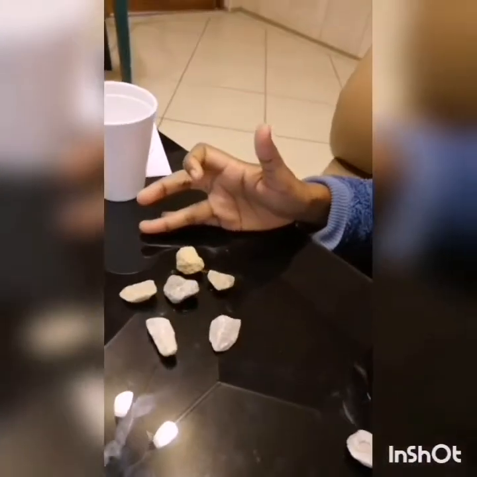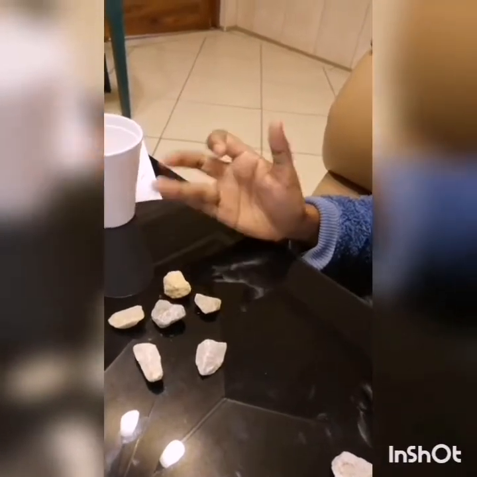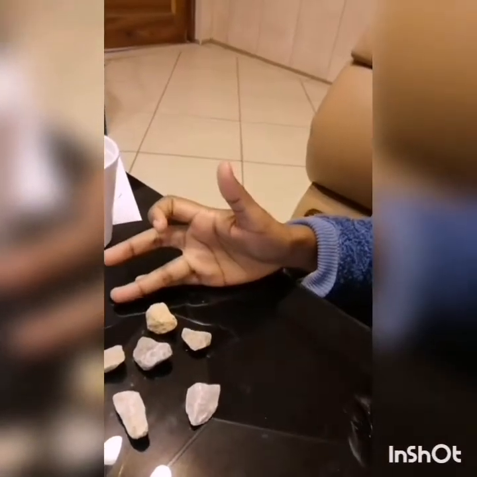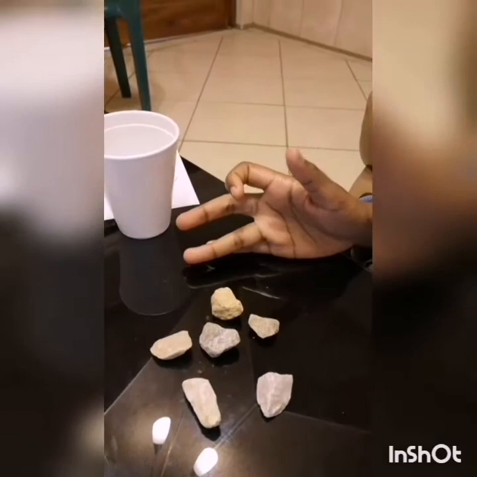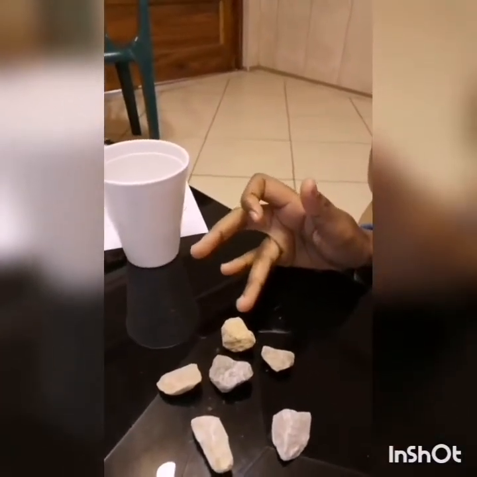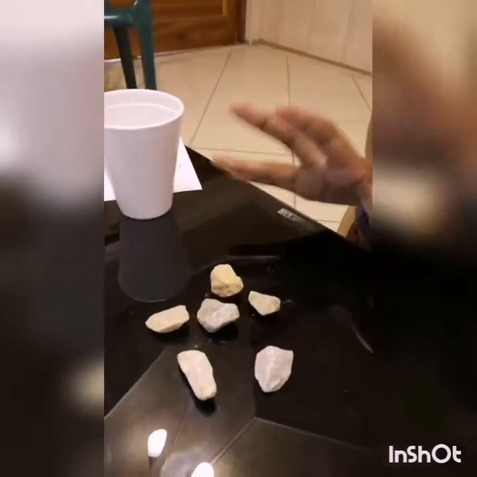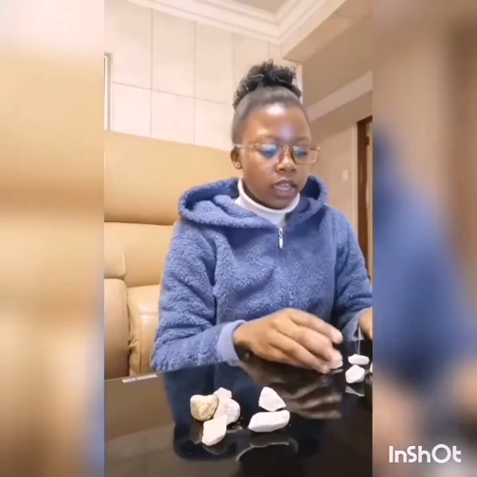And on my right, I have an ungrouped object. The reason why this is called ungrouped is because these objects are not in sets, they are scattered. So it's not going to be easy for children to count those because they are scattered. So between grouped objects and ungrouped objects, learners will find it easier to count grouped objects because they are in sets.